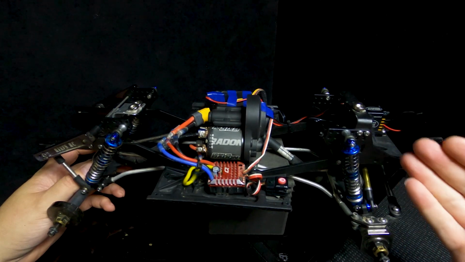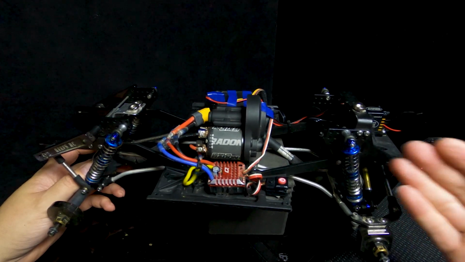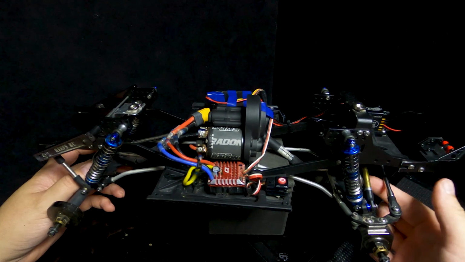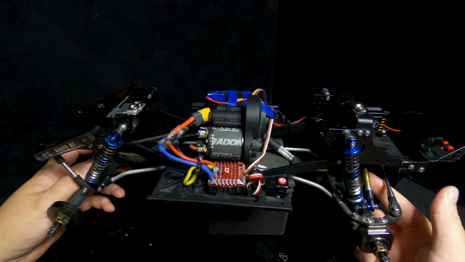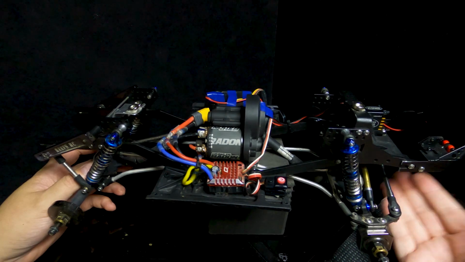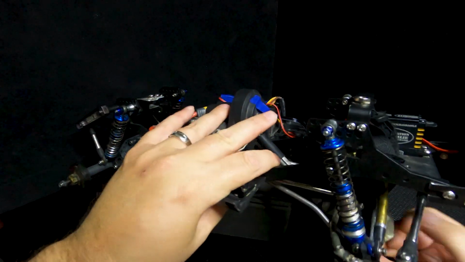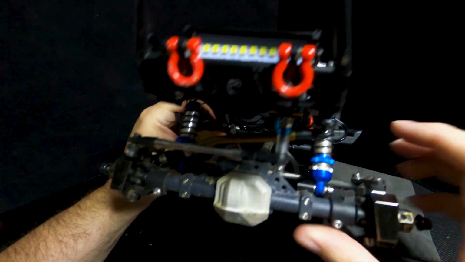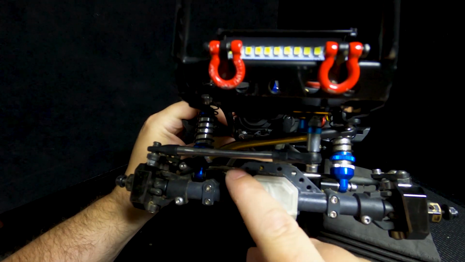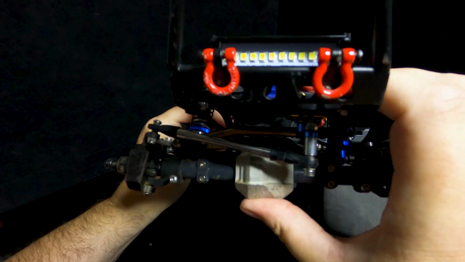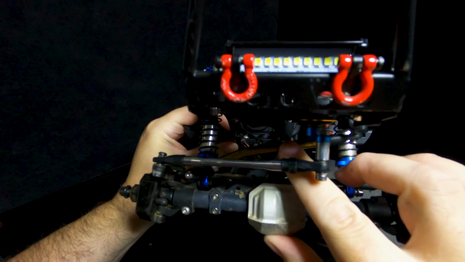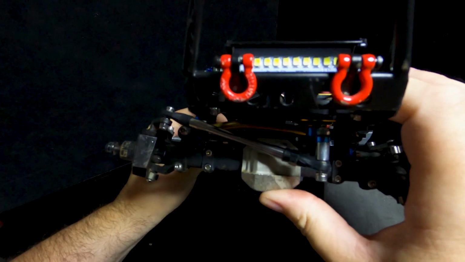That's as much chassis suspension movement as I'm going to be able to get, short of making a reverse bend panhard bar, which doesn't work, because if I make a reverse bend panhard bar, then as you can see, it would hit the top of the axle. The reason why the panhard bar is bent is so that it doesn't hit the axle.